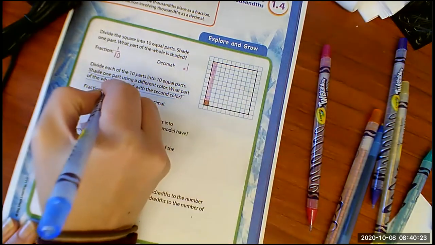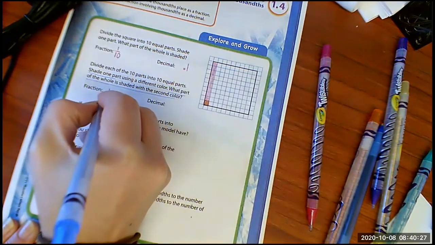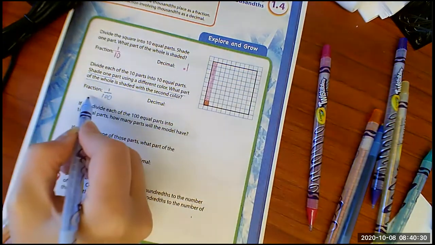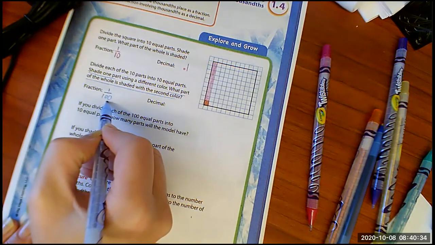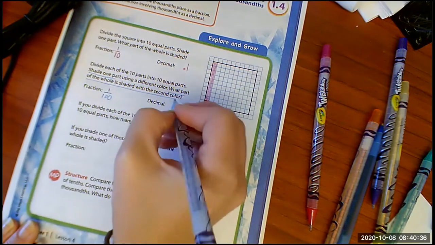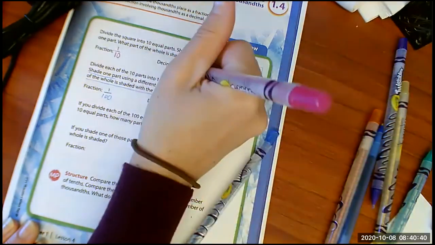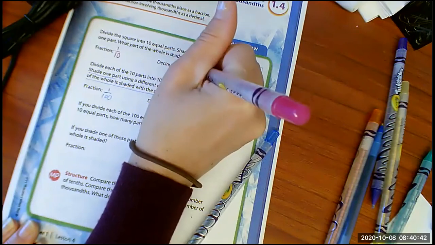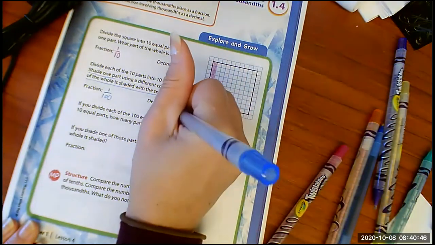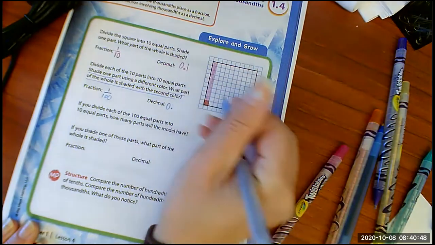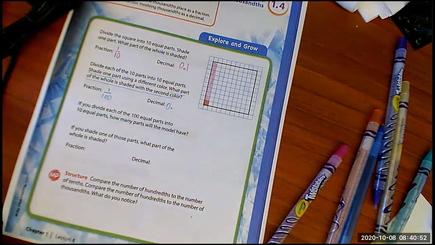It's 1 unit out of 100 units. So the fraction is 1/100th. So now we're going to write our decimal. This one was 0 wholes and 1/10. This one, 0 wholes and 1/100th. How are we going to write 1/100th?